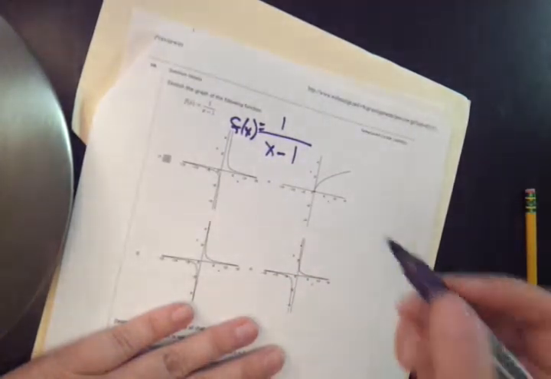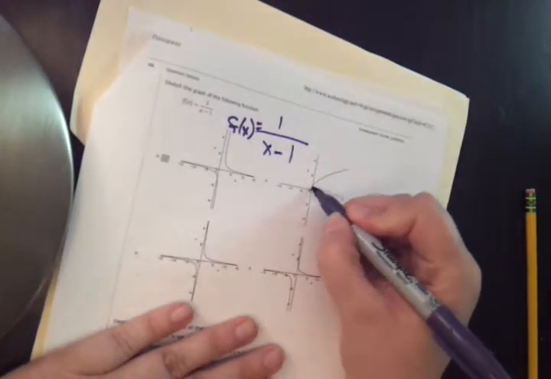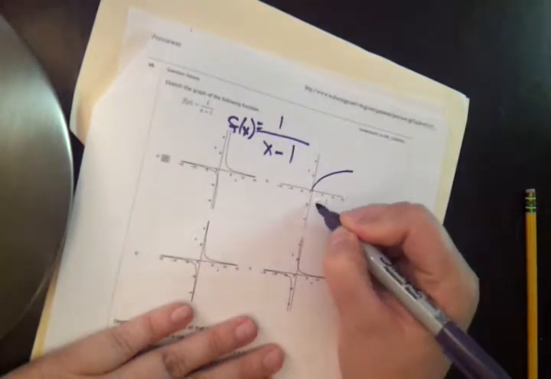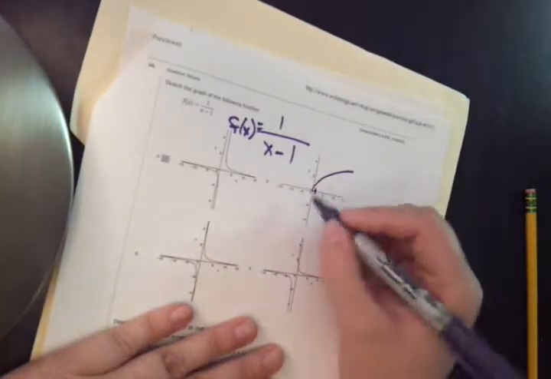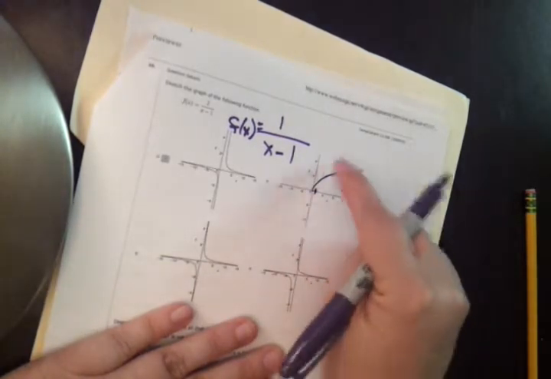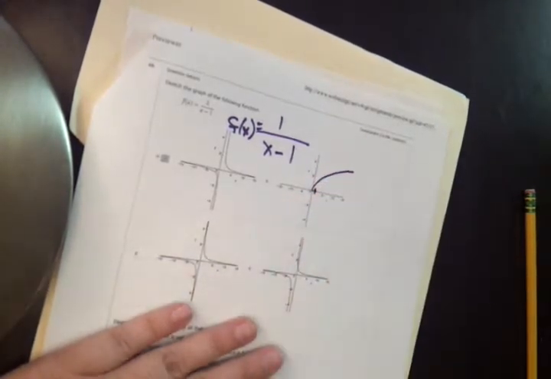So if I look at my graphs, and you're going to have one that looks something like this here, does this have any kind of problems at x equals 0 or x equals 1? I'm looking around x equals 1. Nope, I don't see any holes. I don't see any jumps. Nothing's happening at x equals 1.